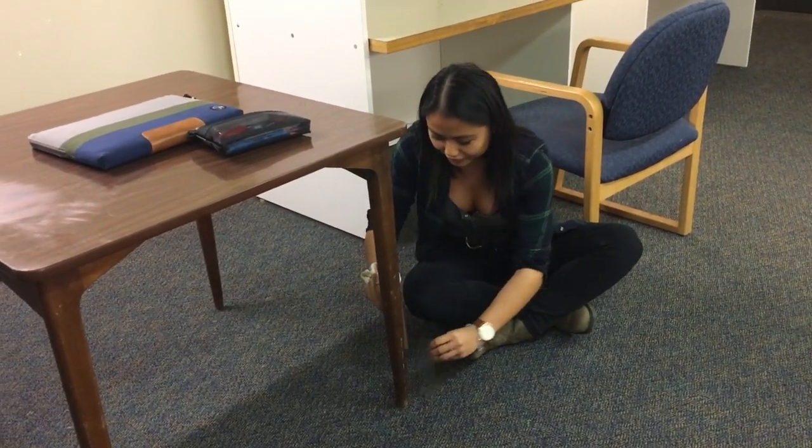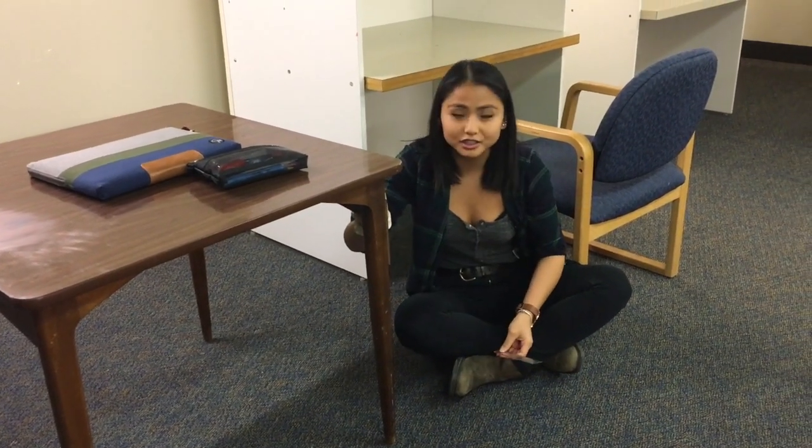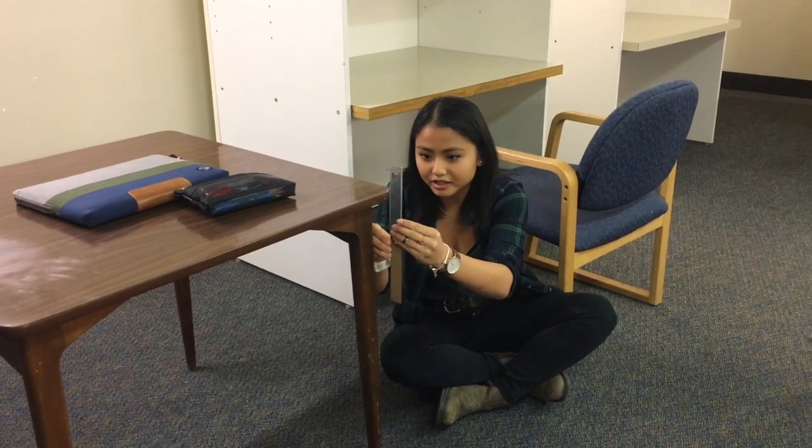So each ruler we have here is 15 centimeters. So we have 1, 2, 3, 4 times 15, which is 60, plus, we're going to say 10 centimeters. So that gives us 70 centimeters high.